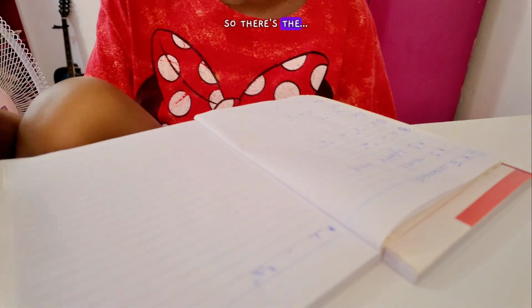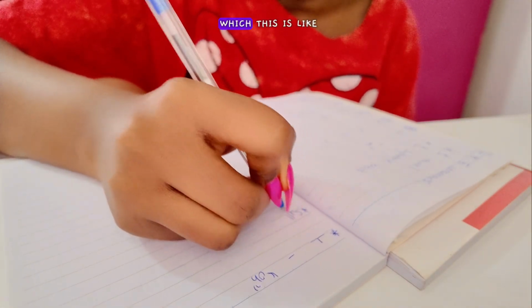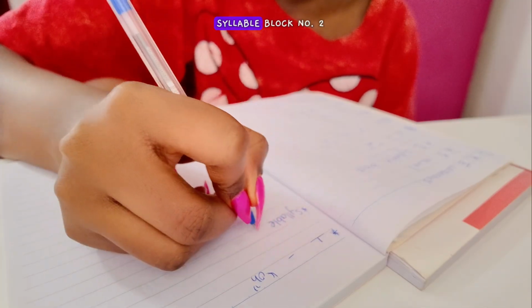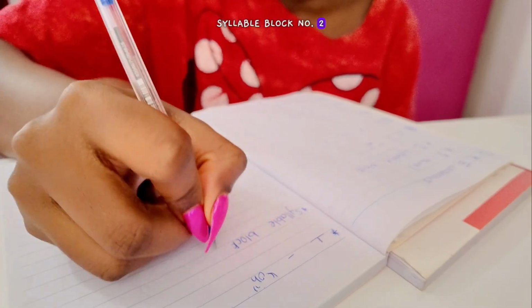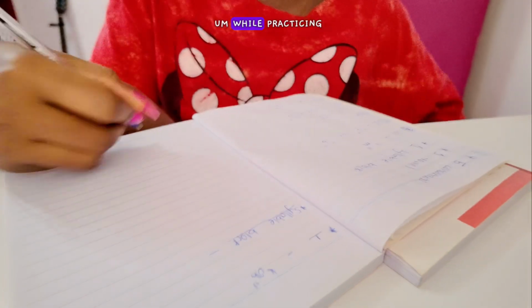So there's the syllable block, which this is like syllable block number 2. I also learned how to while practicing.